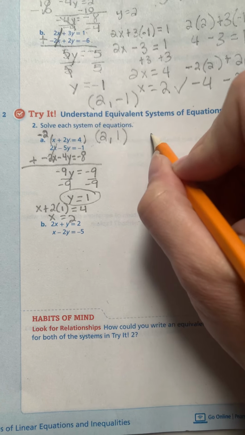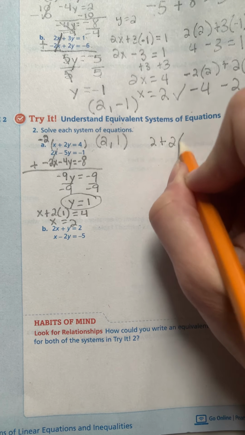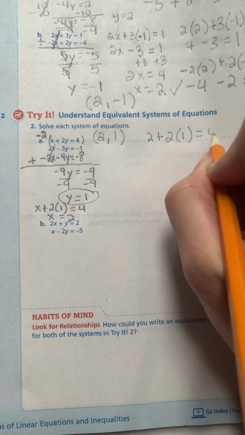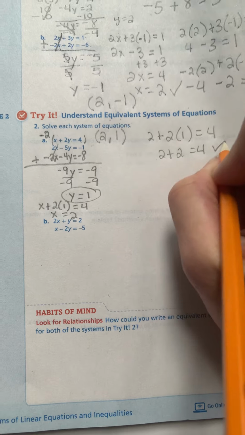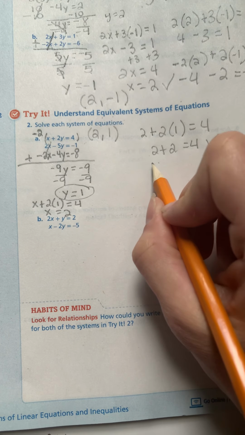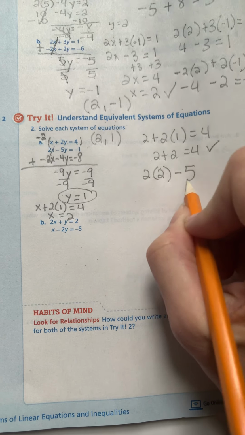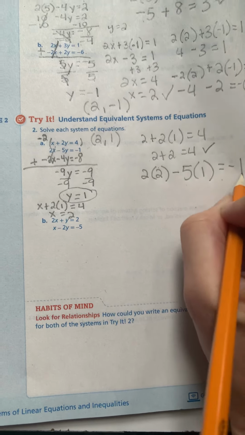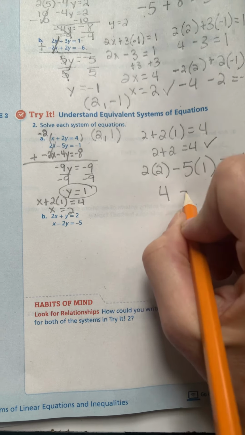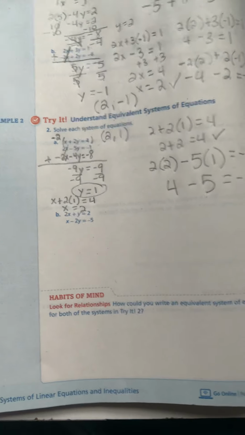And again, you can just check by saying 2 plus 2 times 1 equals 4. 2 plus 2 does equal 4. 2 times 2 minus 5 times 1 equals negative 1. 4 minus 5 does equal negative 1.